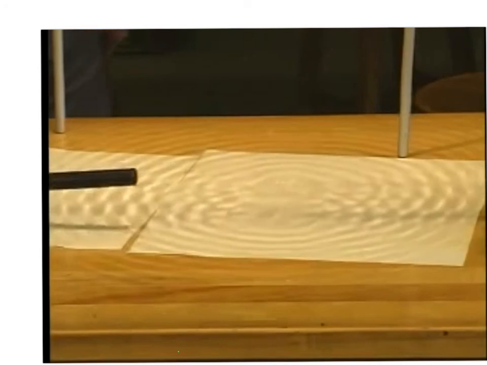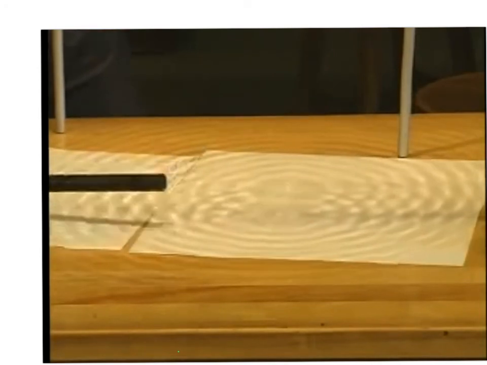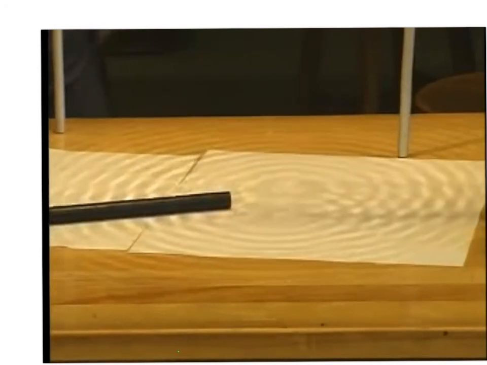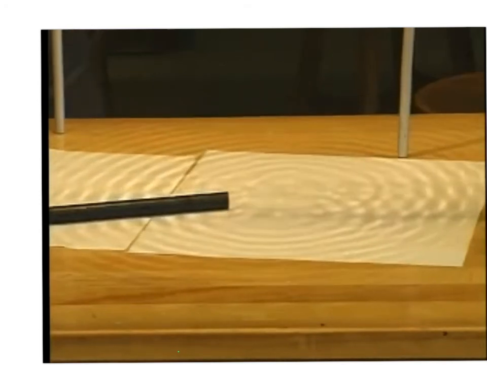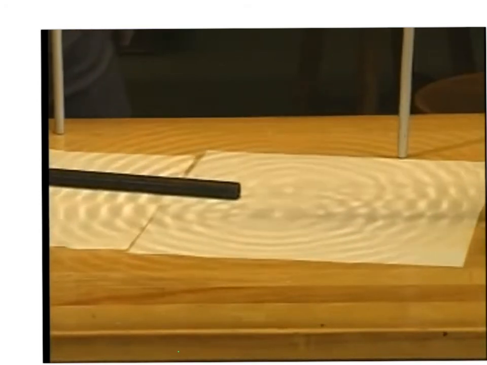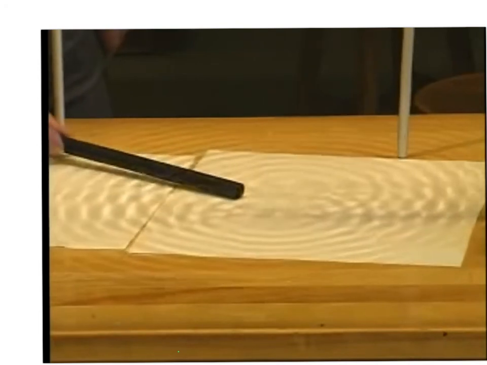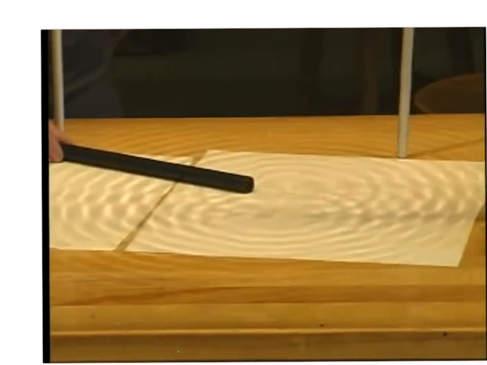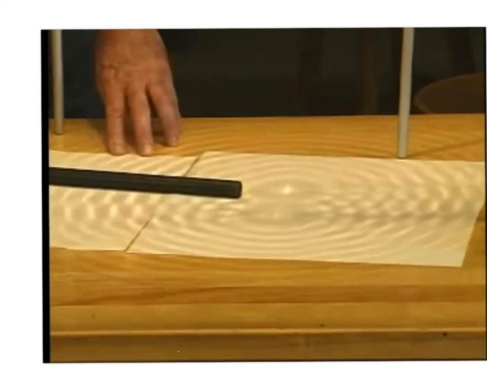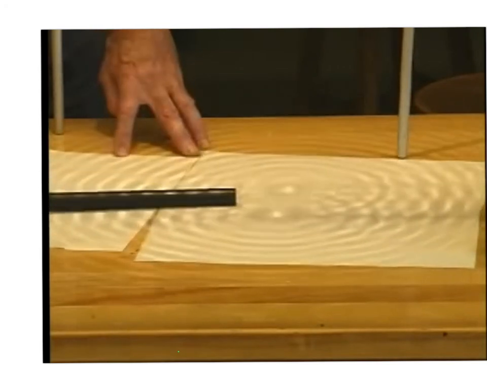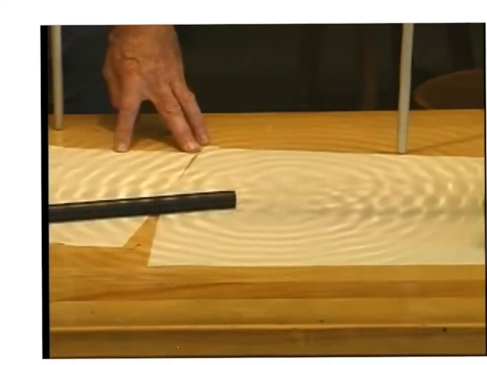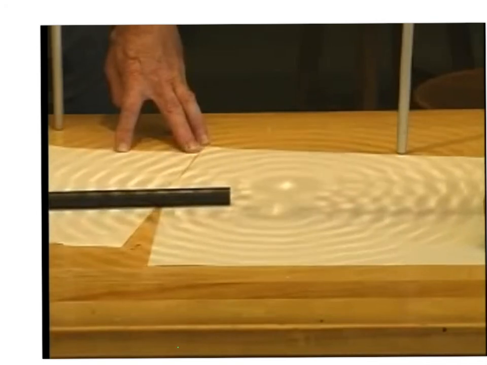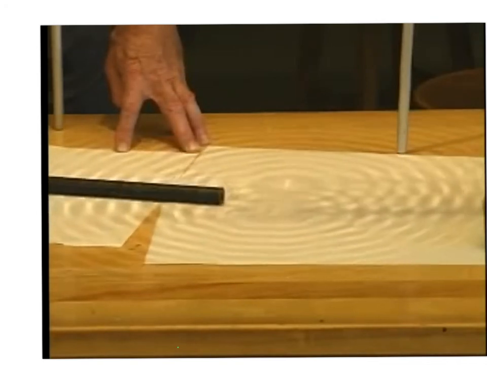A little off to one side, you'll see that you get destructive interference. The waves are out of phase there, they cancel out. And similarly over here, they cancel out. So there is destructive interference, there is destructive interference, there is destructive interference. In between, you have a maximum of constructive interference.